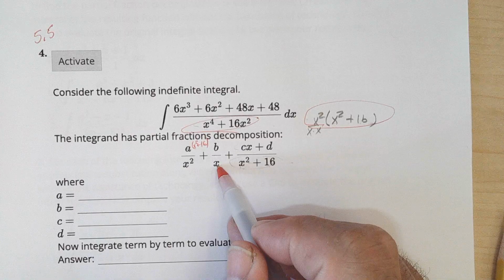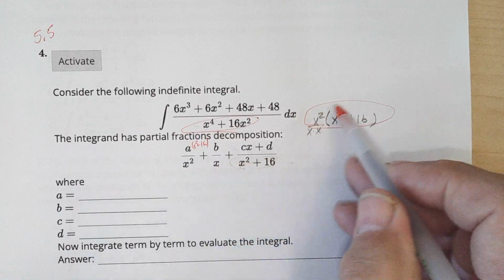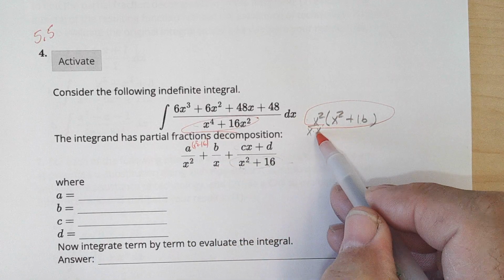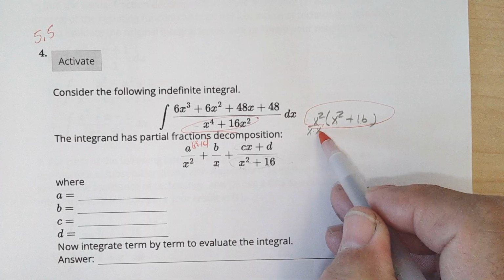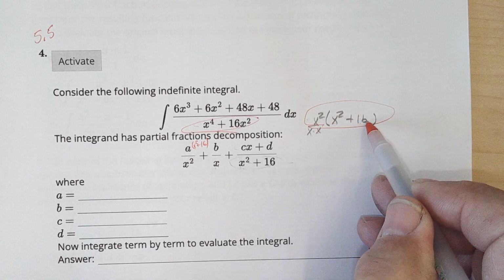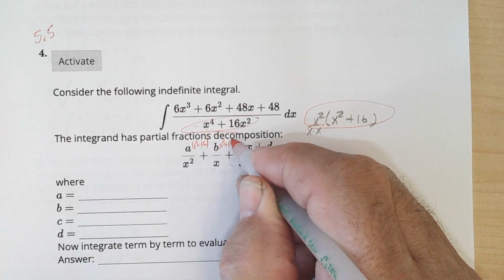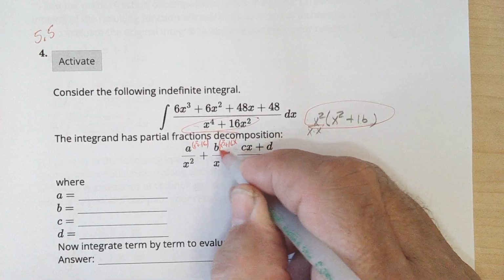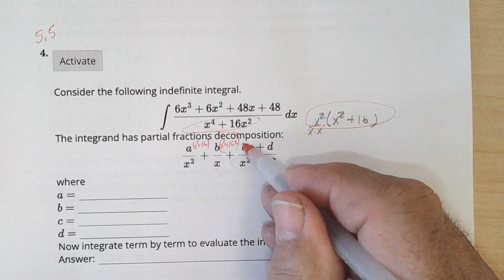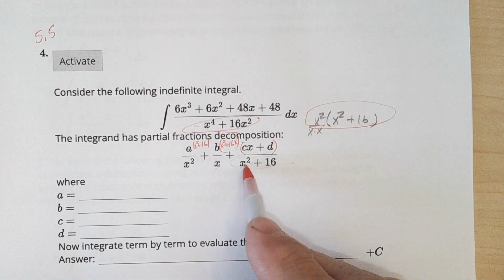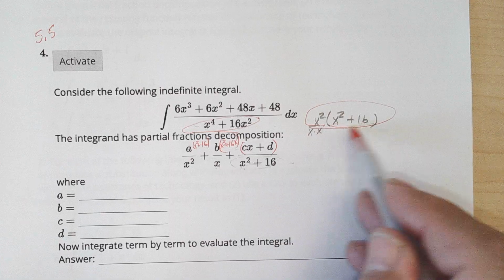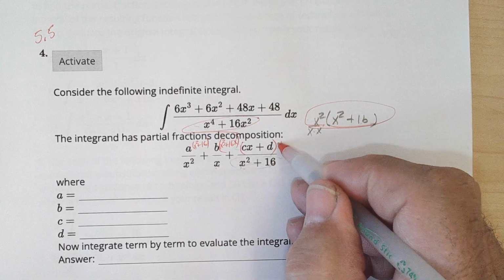This one, I have only an x, so I need another x and an x squared plus 16, so that's x cubed plus 16x. And this one has an x squared plus 16, but it doesn't have the x squared.